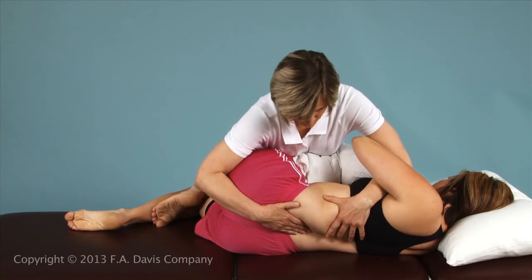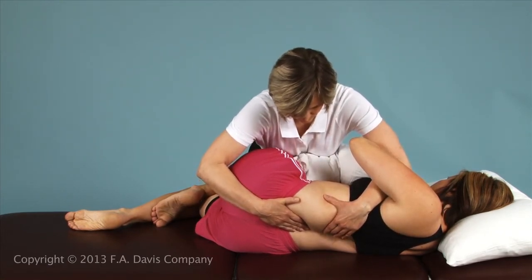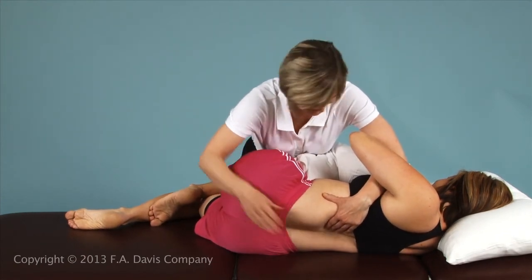Exert a downward rotational thrust toward the table with the cephalad forearm, while exerting a rotational thrust force through the caudal forearm by pulling the patient's lower trunk toward your body.